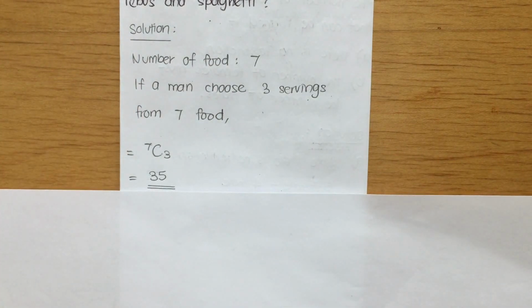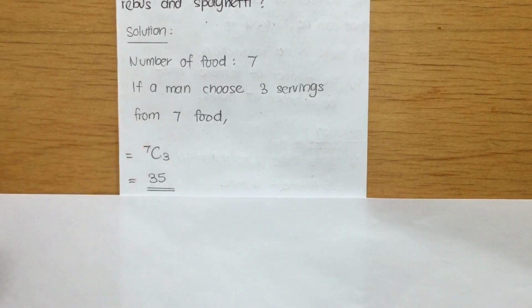Alright, so I hope you get the understanding from this question, guys. So this is the difference between a combination and a permutation.